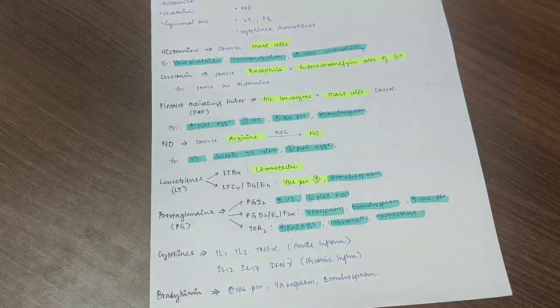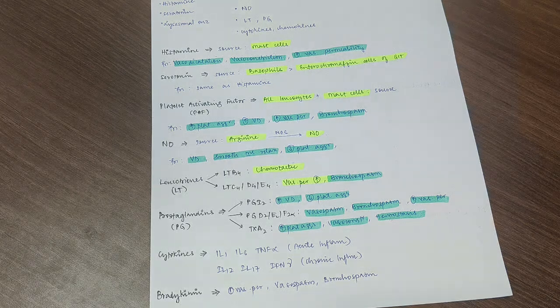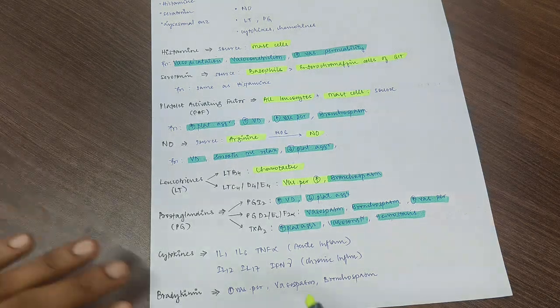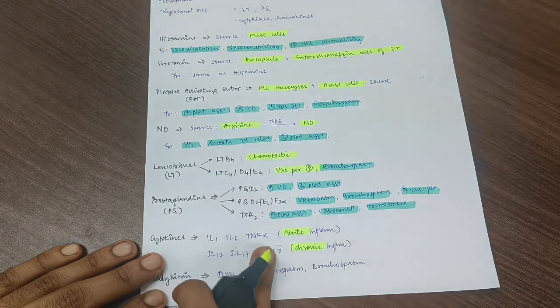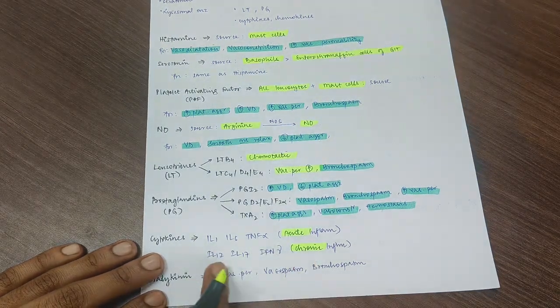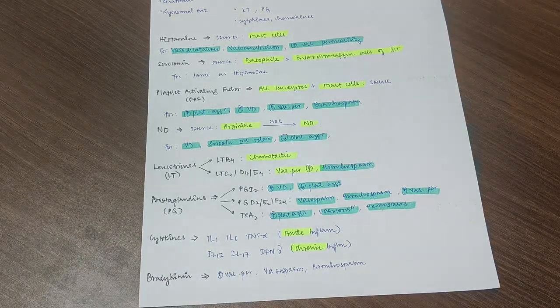Cytokines. There are two types of cytokines which are released. One is acute inflammatory cytokines, the next is chronic inflammatory cytokines. In case of acute, it is IL-1, IL-6, and TNF alpha. Whereas in case of chronic, it is IL-12, IL-17, and interferon gamma.